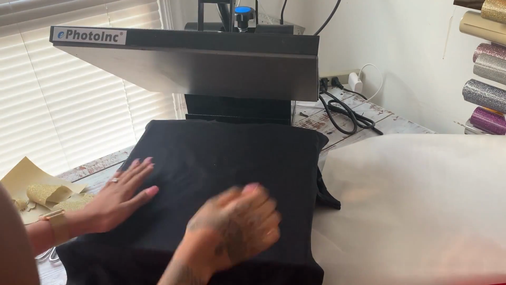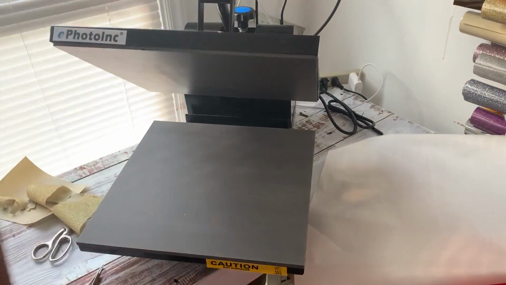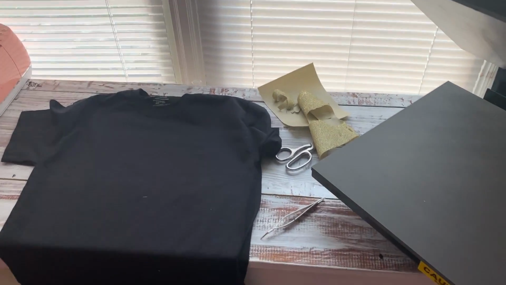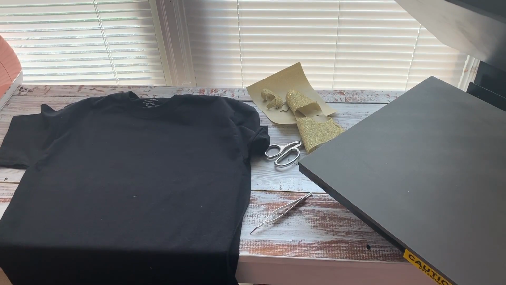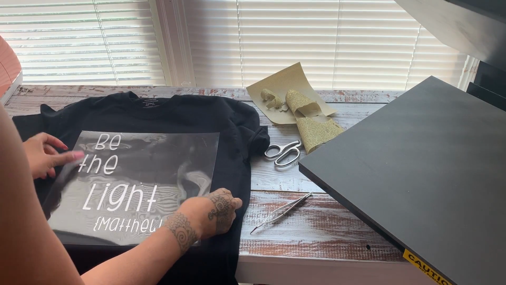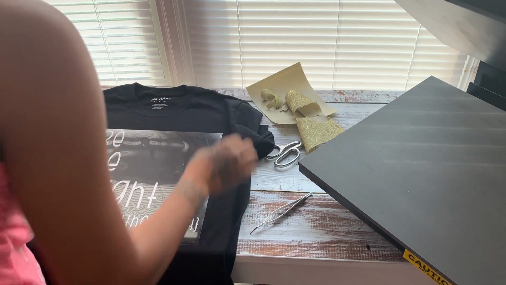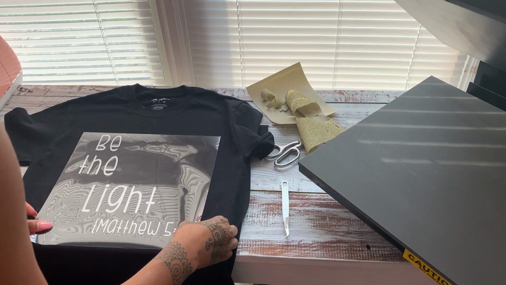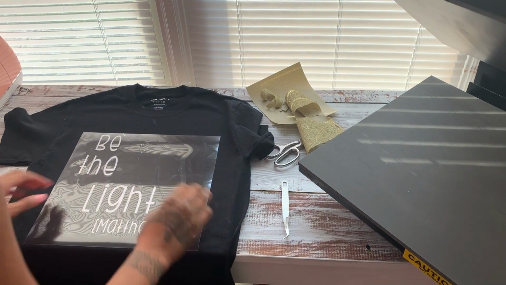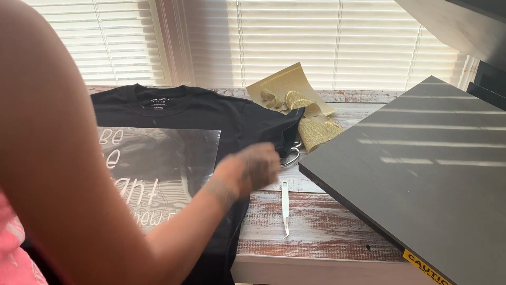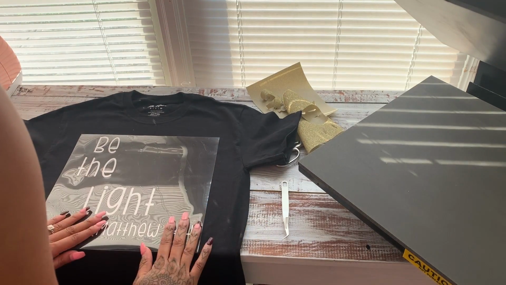All right, so it's nice and hot. You want to do the same thing with your Cricut press or your iron. And then let's place our letters, or let's place our vinyl. So most of the time I just eyeball it. As long as I know I cut my vinyl straight, sometimes I'll just try to line it up with the bottom of the table.